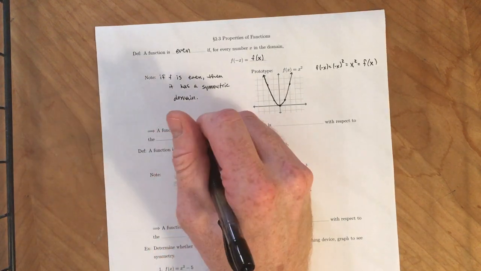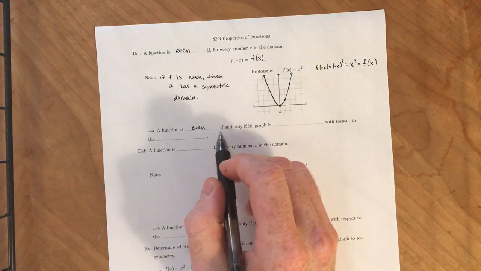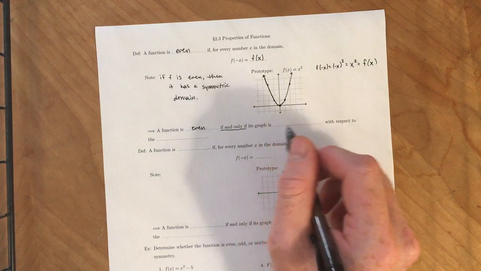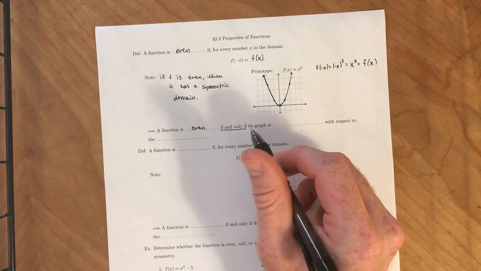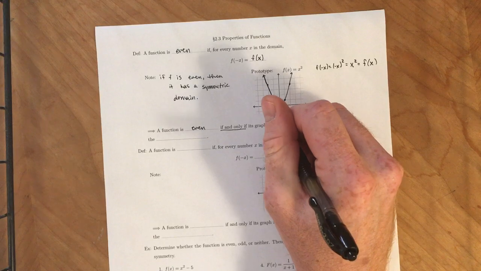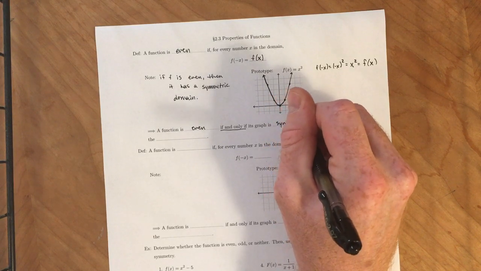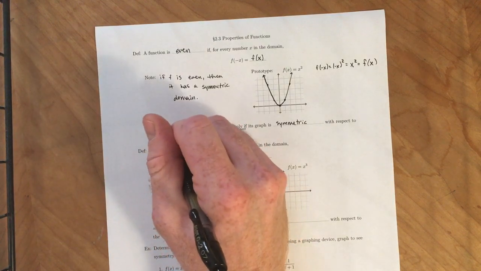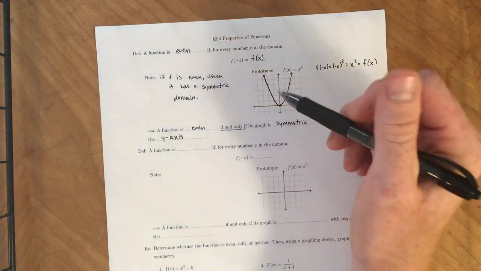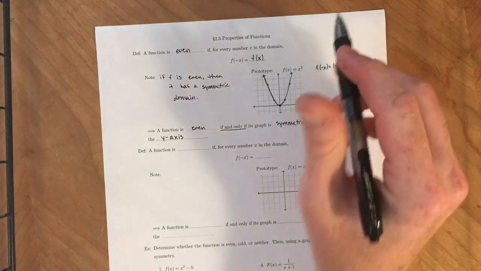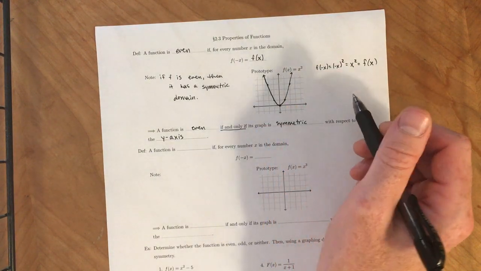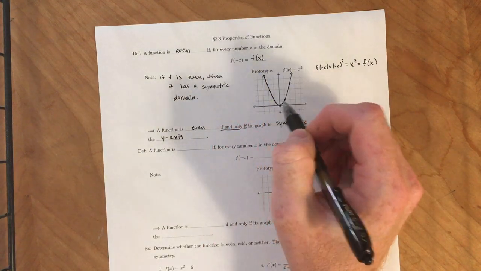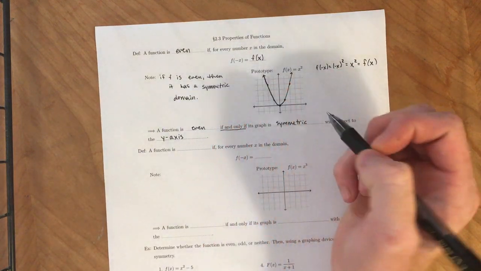But notice a function is even if and only if. Again, that means that what I have written over here is equivalent to this next statement. So if its graph is symmetric, there's that word again, with respect to the y-axis. So if you only knew what was happening in the positive direction, you can just fold your graph over the y-axis and trace it to give you the full graph.